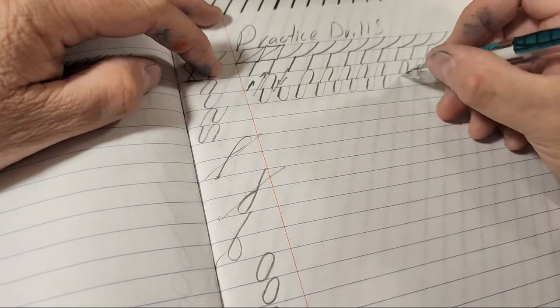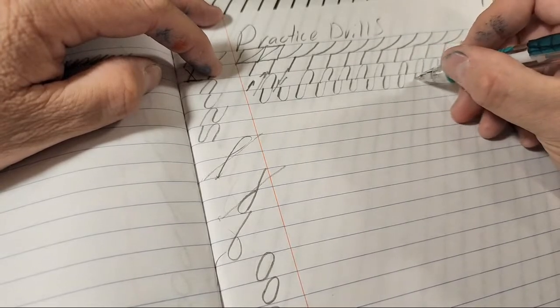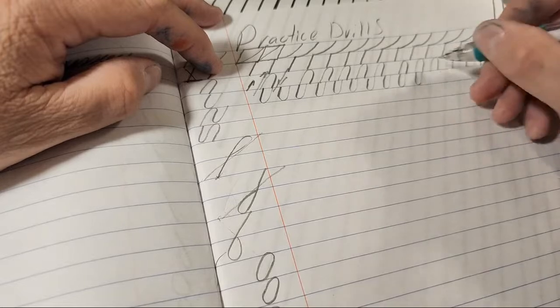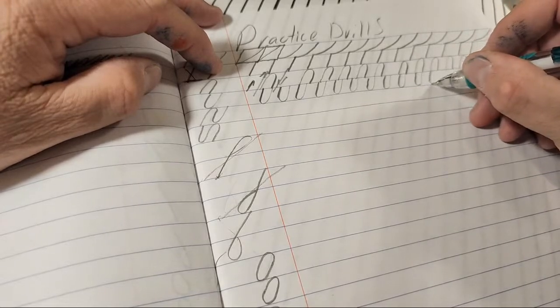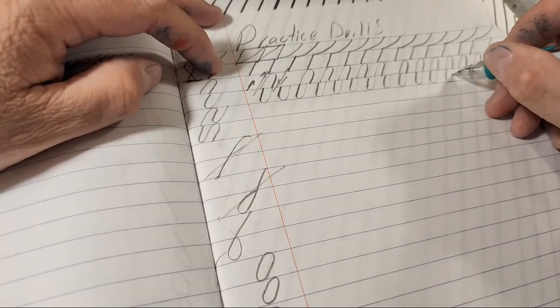And if you're getting real shaky lines, just go a little bit faster. Just a little bit faster. You want to make sure and go the same speed all the way around.